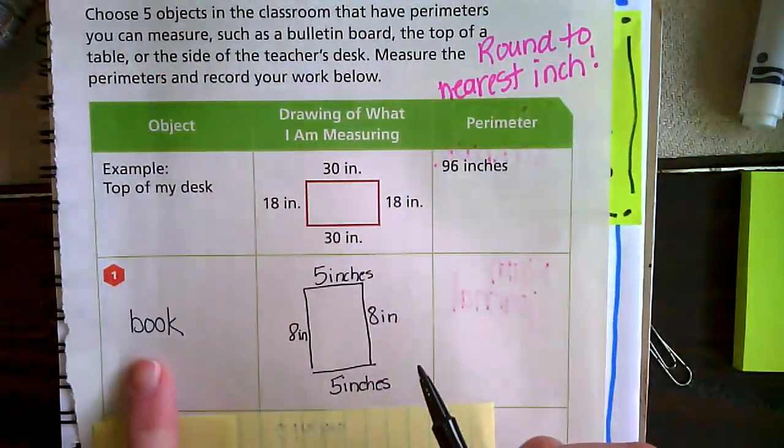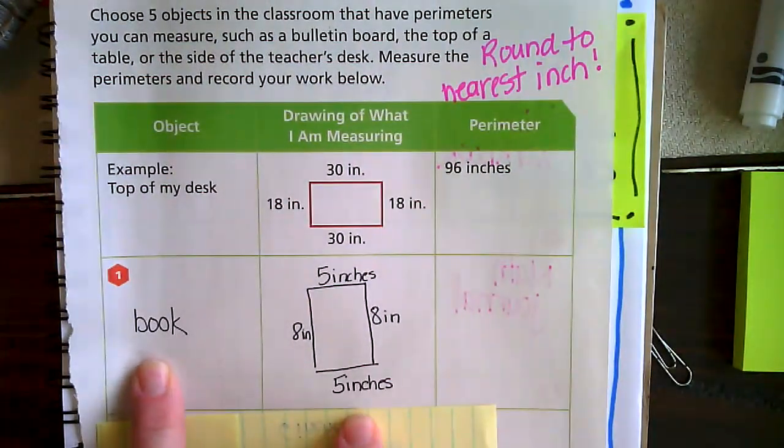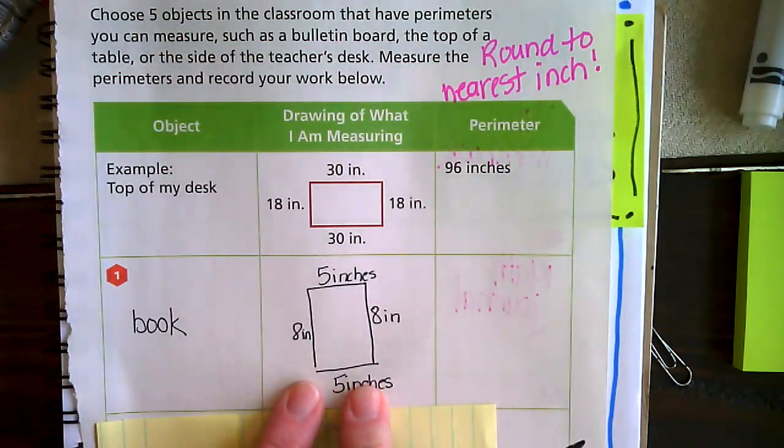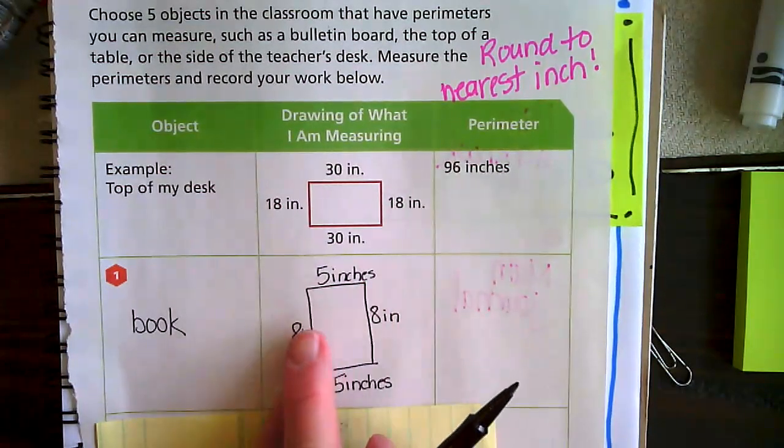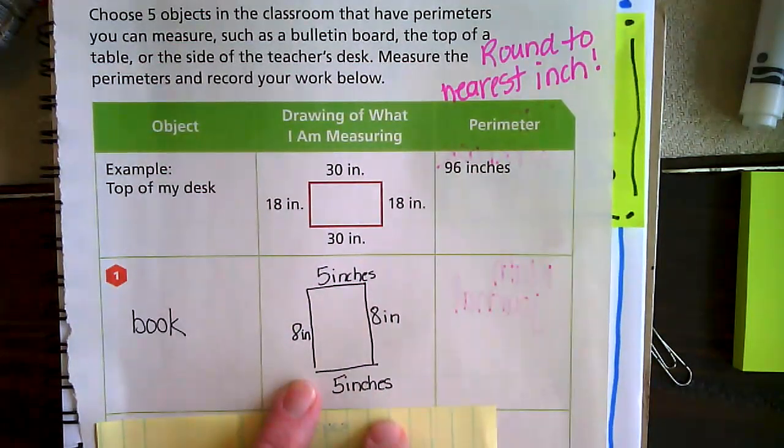Take a minute now to write book. Do your pencil sketch of my book. Label. And we'll find the perimeter together.